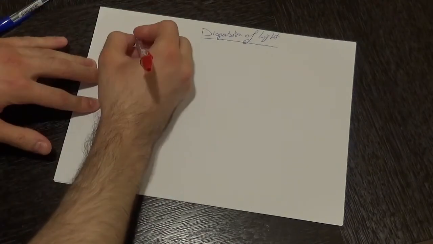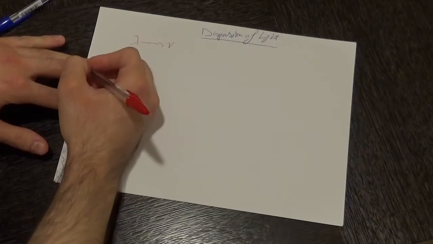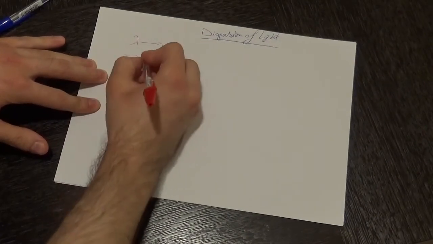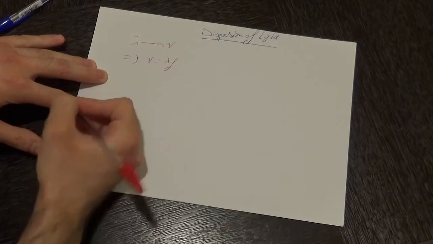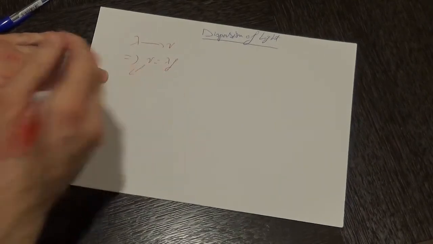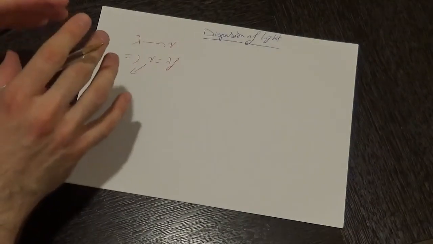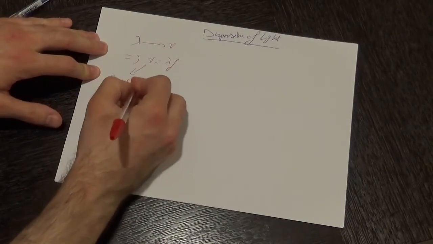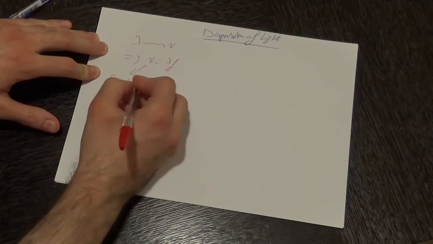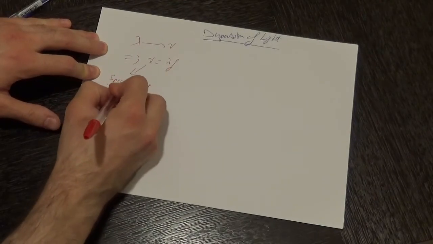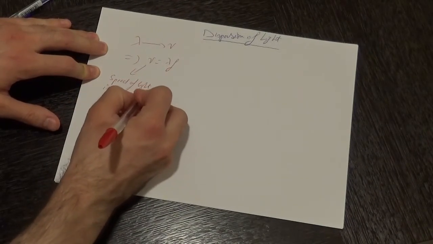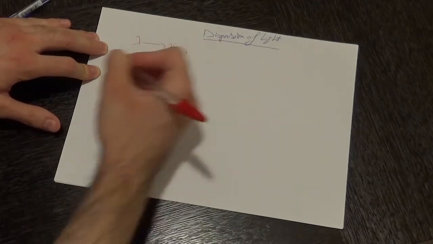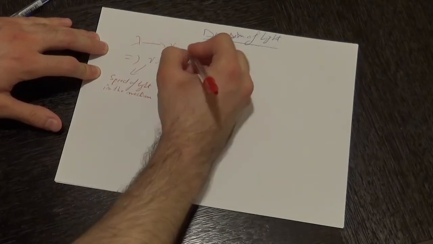Moreover, the wavelength and the speed of light are related by the equation v equals lambda f, where v in that case would be the speed of light, or the speed of the color of light, in the medium where that color of light is propagating. Lambda is going to be none other but the wavelength of the color of light.